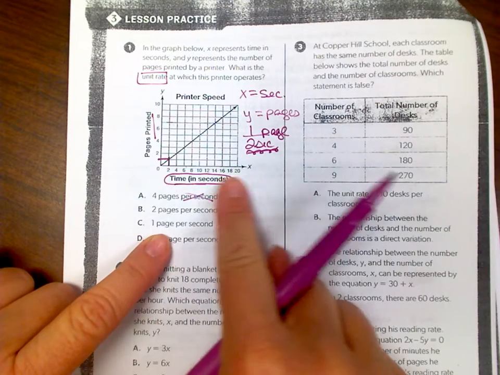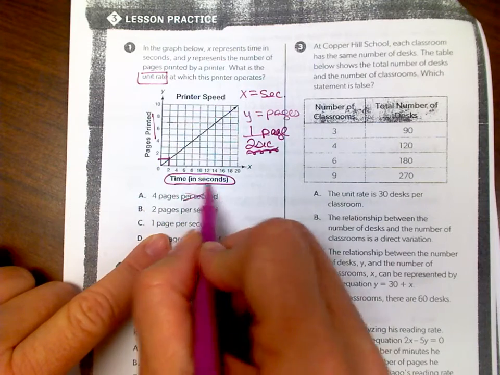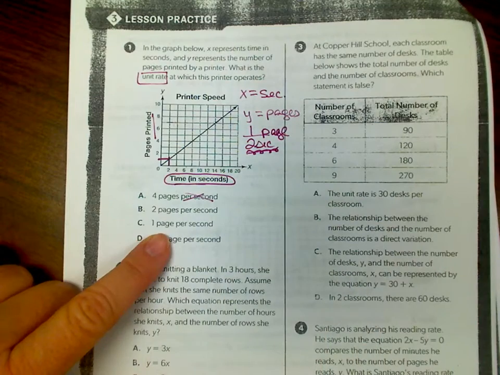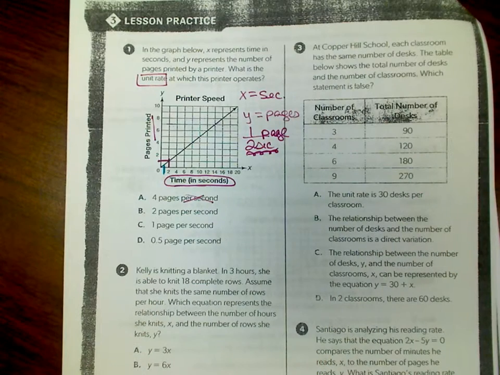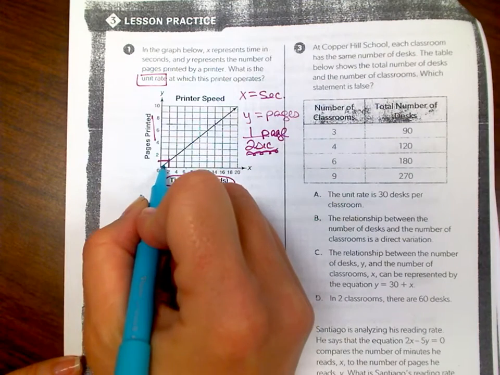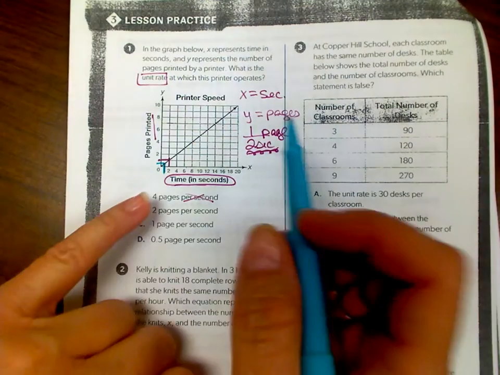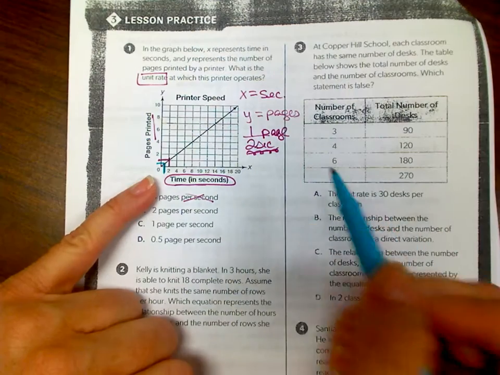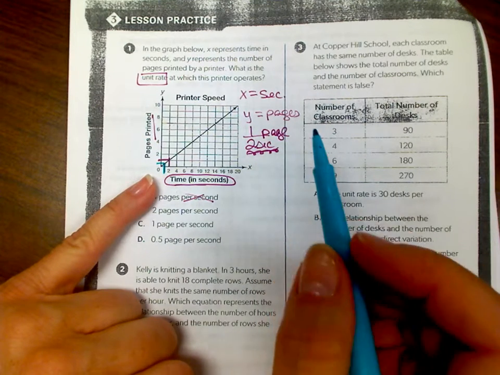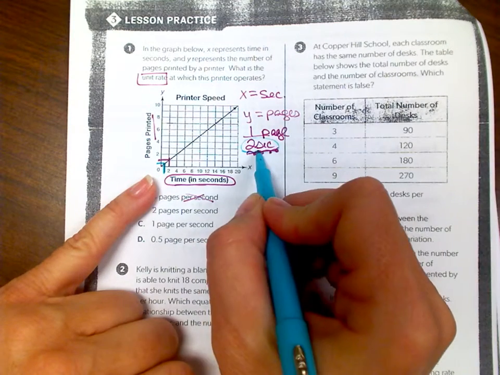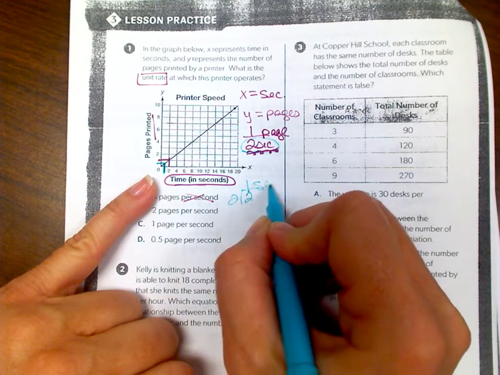What you really notice is what your graph is going up by, and this is going to go up in 2, 4, 6, 8 seconds. So your 1 second, let me change colors, will be right here. And if I did that, it's going to come about right there. So I get 1 page in 2 seconds. So if I simplified that, how many pages would I get in 1 second? I would have to halve the 2. So 2 divided by 2 is 1, so that would be 1 second.